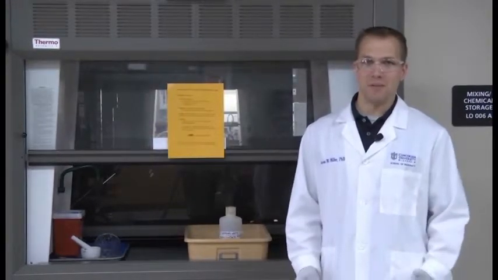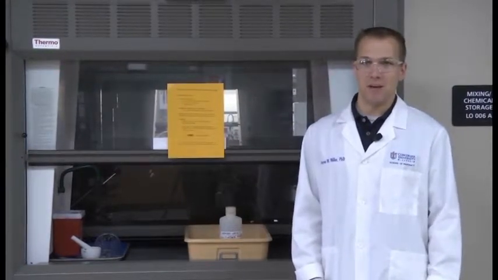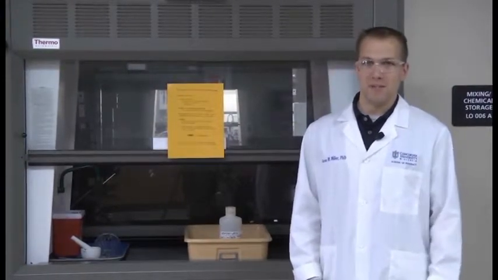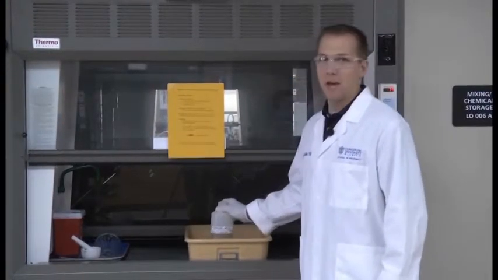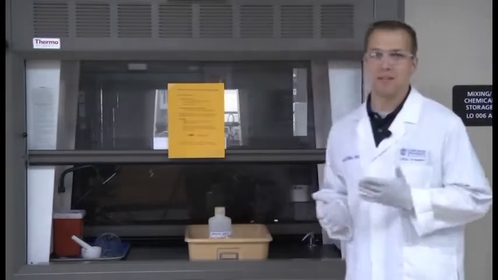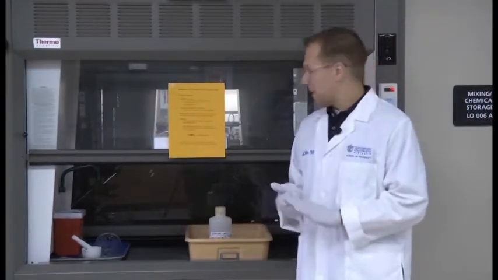Now, if you do know that something has one of these hazardous characteristics and it needs to be disposed of properly, there are a few procedures to follow. Hazardous waste should be collected in compatible containers. That means that it's something that's not going to be damaged by the chemical you're putting inside.